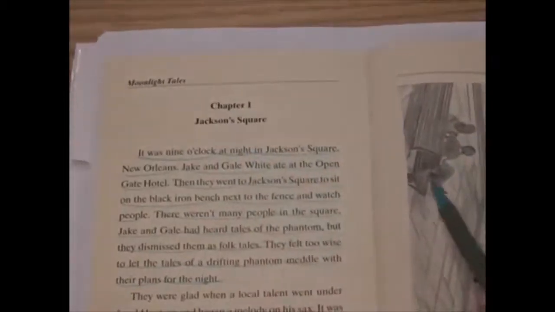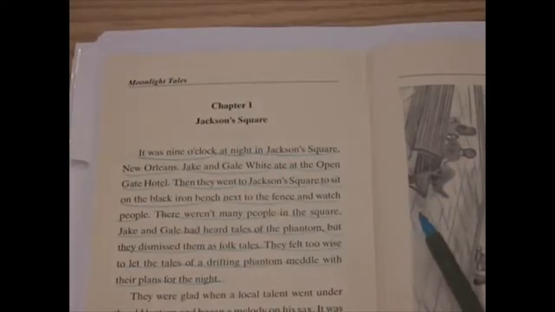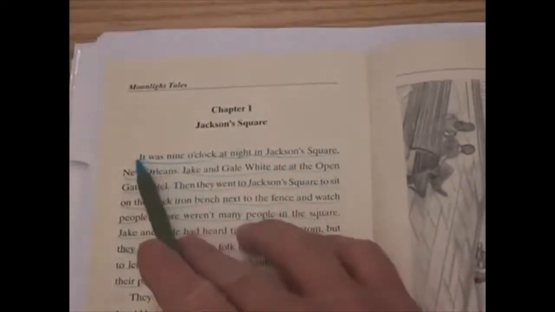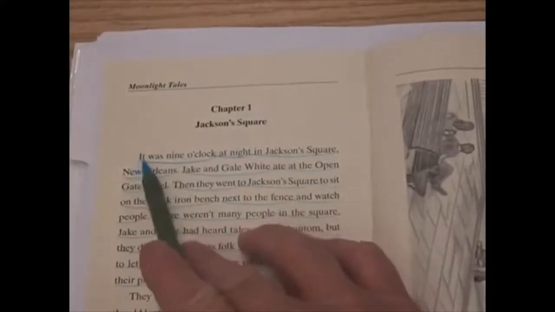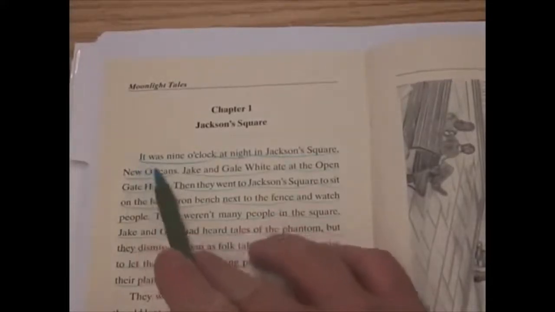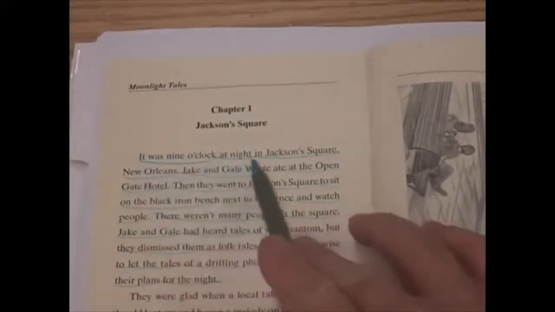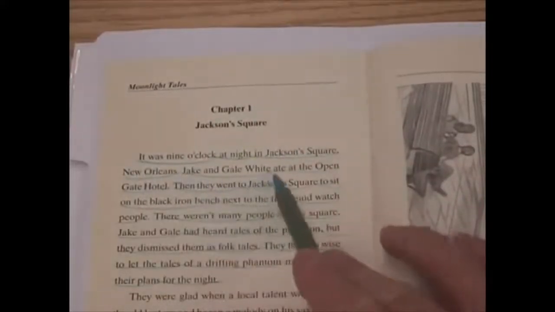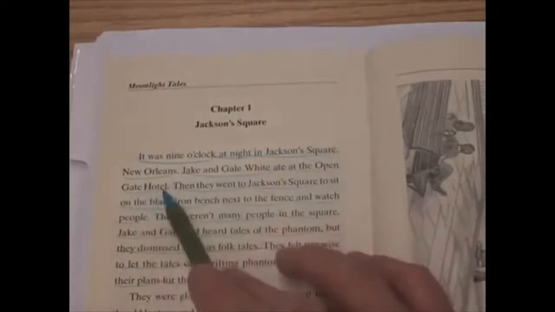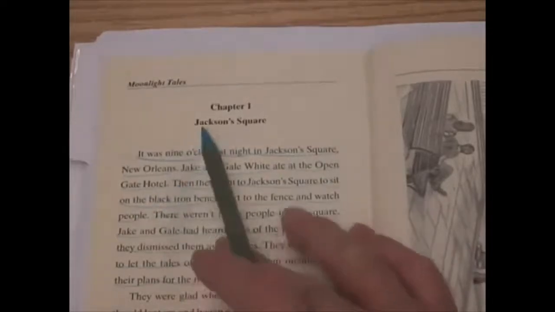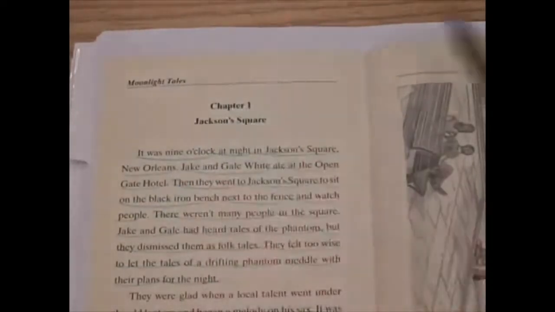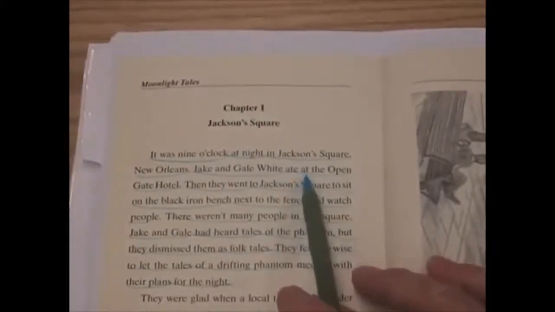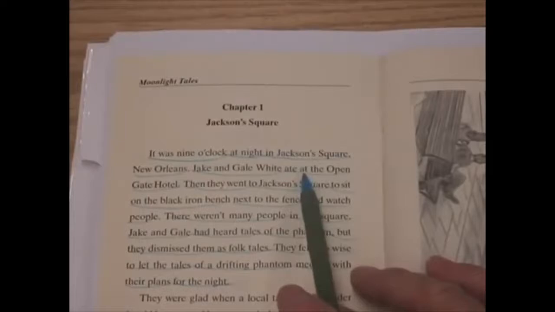Now once I model, I then have the child do it with me. Go ahead, Nancy, do it. It was 9 o'clock at night in Jackson Square, New Orleans. Jake and Gail White ate at the Open Gate Hotel. If I have a class, I Xerox this page, phrase it, and they practice it at their desk with me while I read, and they have it in front of them.